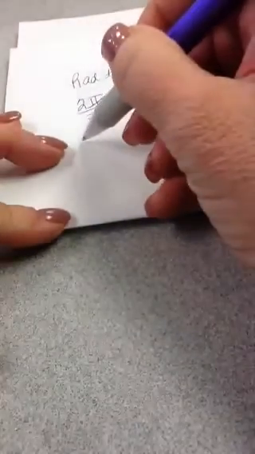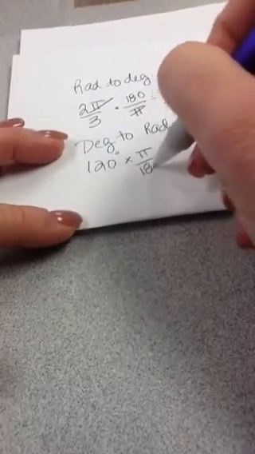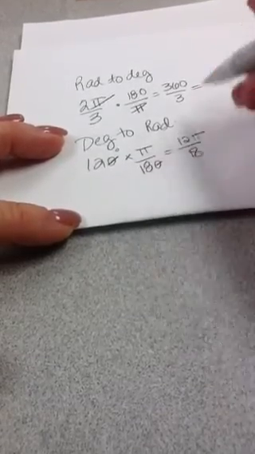Okay, now let's say that you're doing degrees to radians. We'll just do the same degree. Let's do 120. Change it to radians, which means you want your pi on top. So we're going to multiply by pi over 180. You can punch in your calculator 120 over 180 and don't get a mixed number; you can get an improper fraction. But your zeros cancel. You have 12 pi over 18, which reduces to 2 pi over 3.